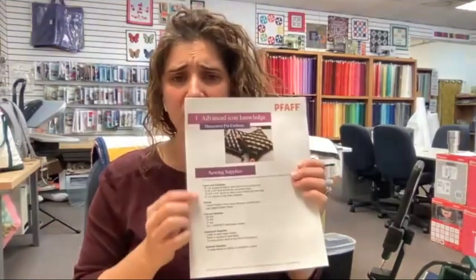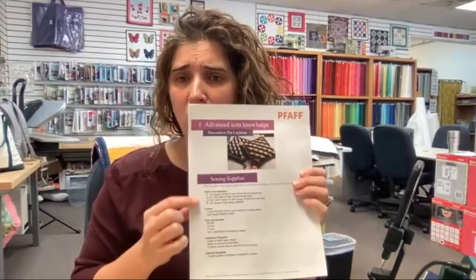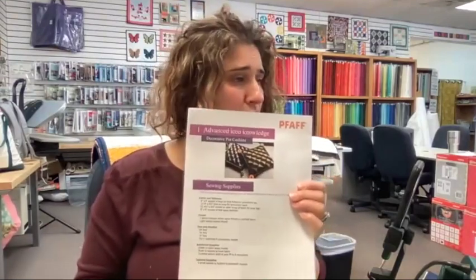When I send you these lessons, they are going to have the supplies if you want to stitch along. If you don't really care to stitch along, or if you just want to stitch it on scraps, you can do that too. But I will give them 2 more minutes to sign in and then we'll get started.